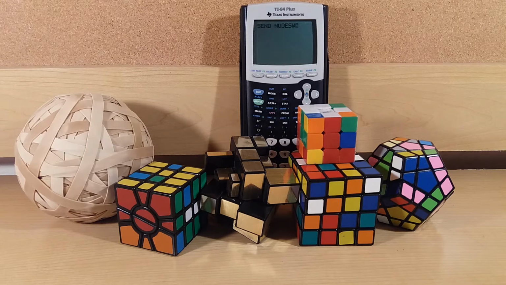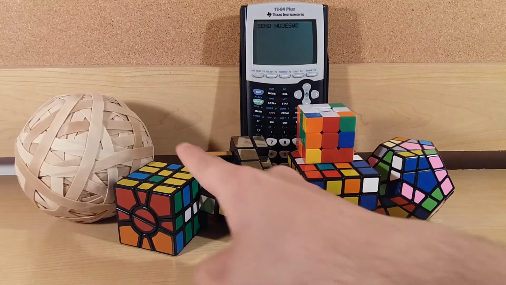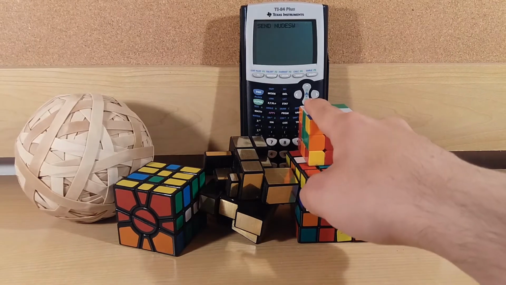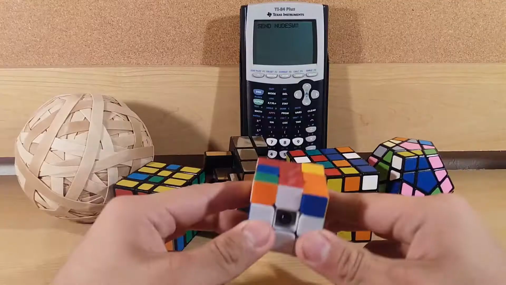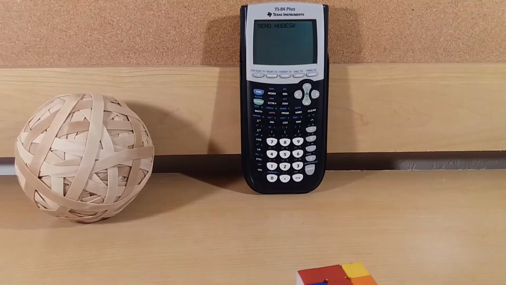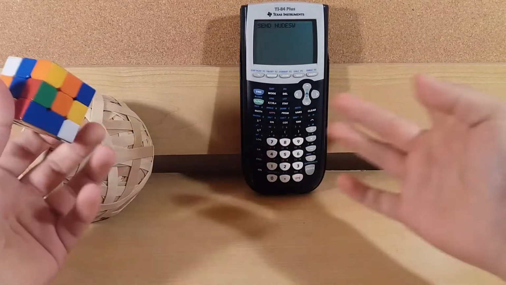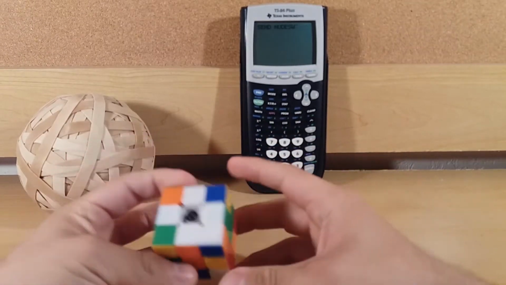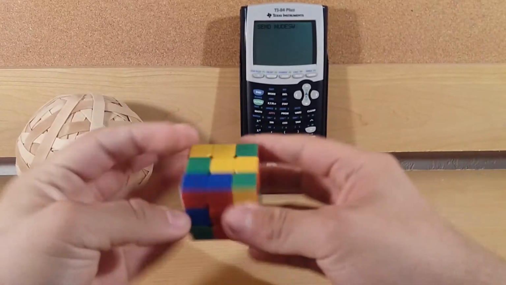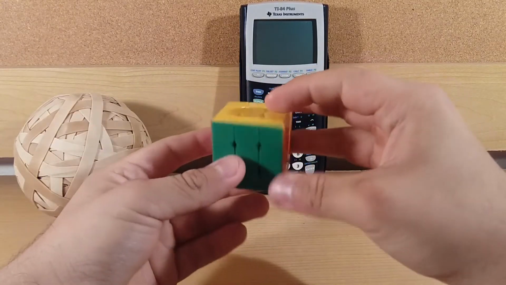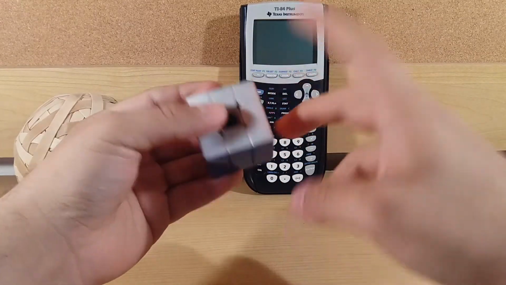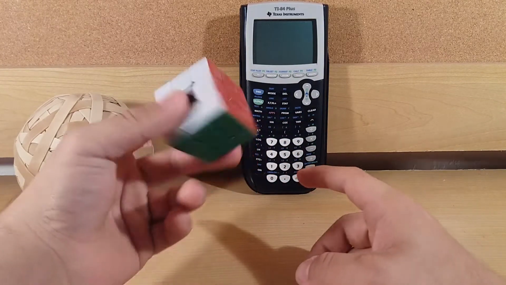The cube that we're going to be solving today will be this one, the regular 3x3 Rubik's Cube. This is the cube. Let me fix it up real quick. There. As you can see, there are 1, 2, 3, 4, 5, 6 different colors to this cube.